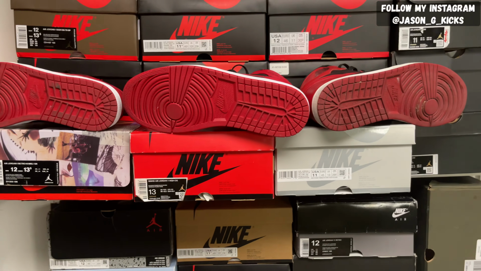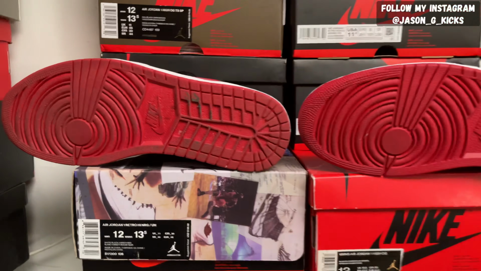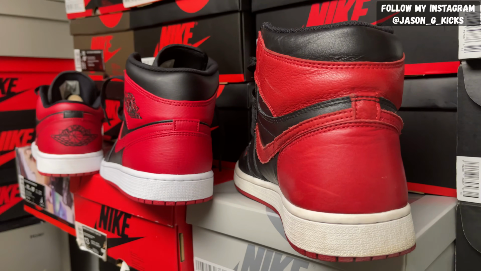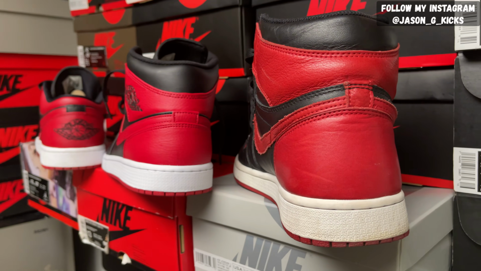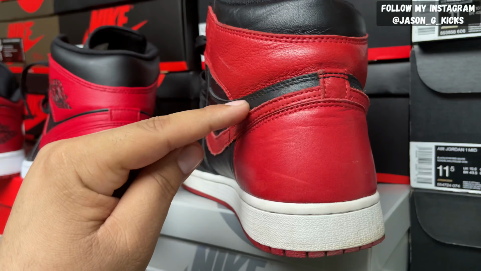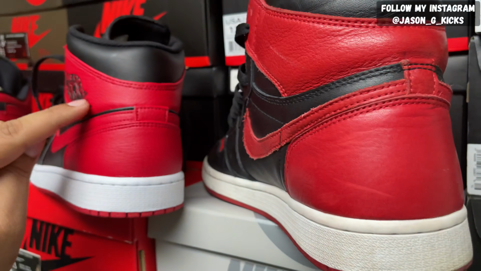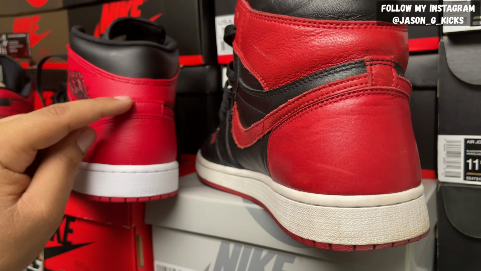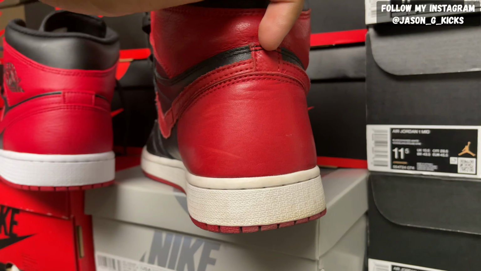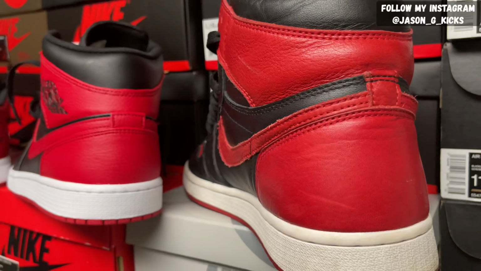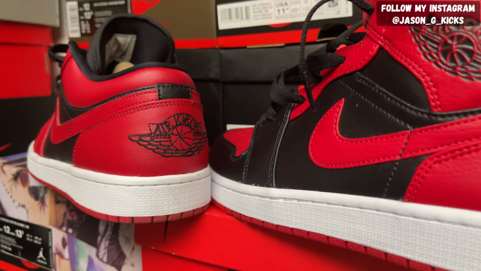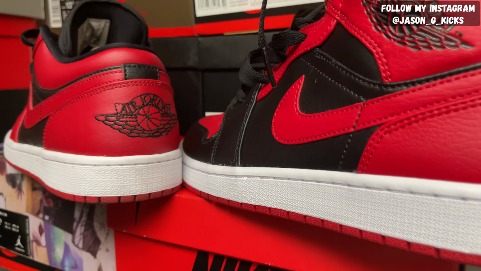It's the same outsole in the three shoes. Now looking at them from the back standpoint, the mid and the high look almost identical, but the black line in the high is way bigger than it is on the mid. Also, this is bigger than it is on the high. There are some small differences, but when we go into the low, that is the biggest difference, obviously.